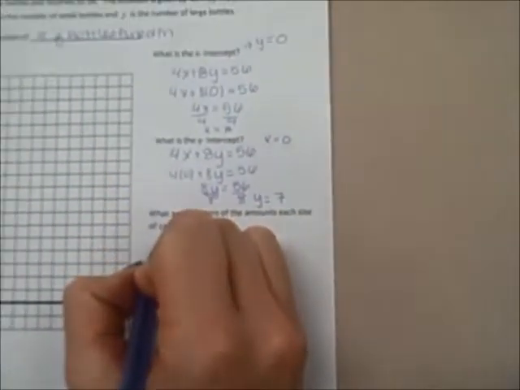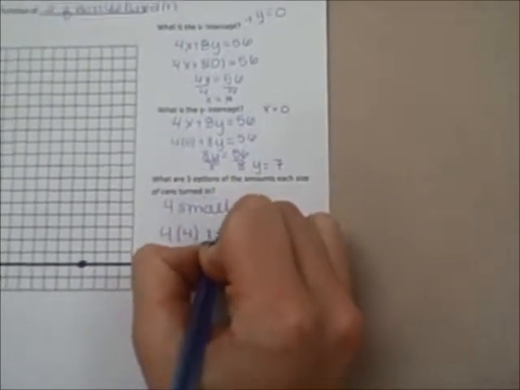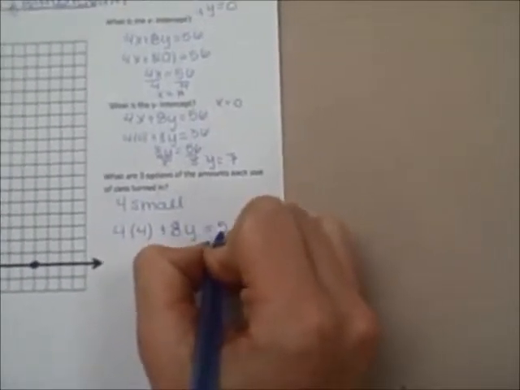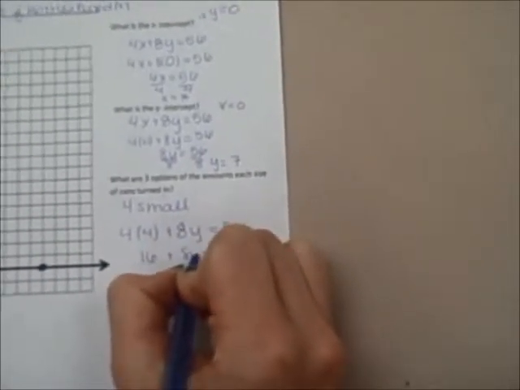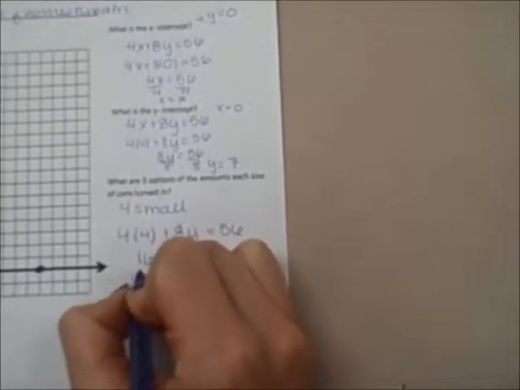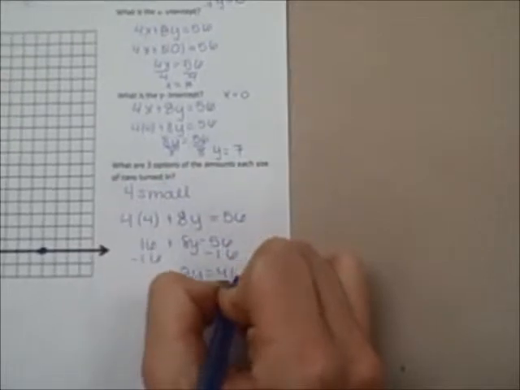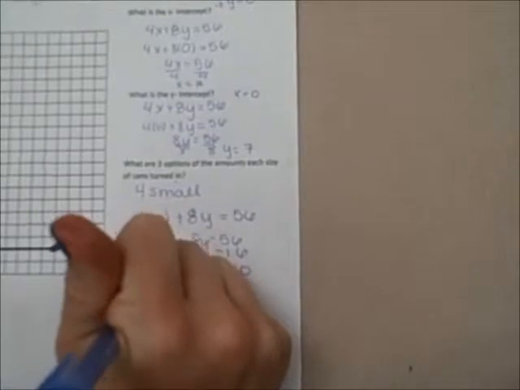Let's say I pick 4 for x, or 4 small. 4 times the 4 small I turned in plus 8 times the unknown y value, or the unknown amount of large, will equal 56. 16 plus 8y equals 56, minus 16 from both sides. 8y equals 40, y equals 5. So if I turned in 4 small, I must have turned in 5 large.